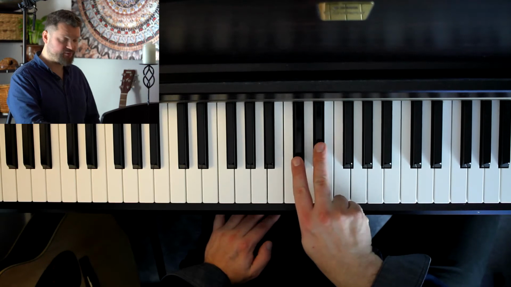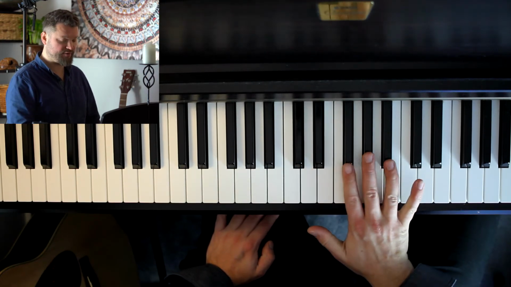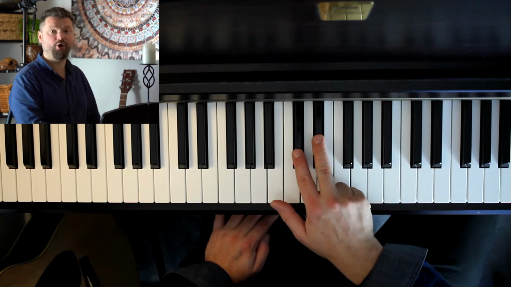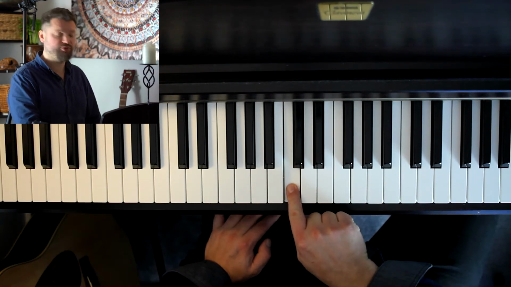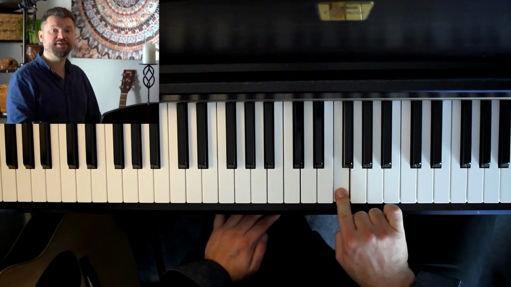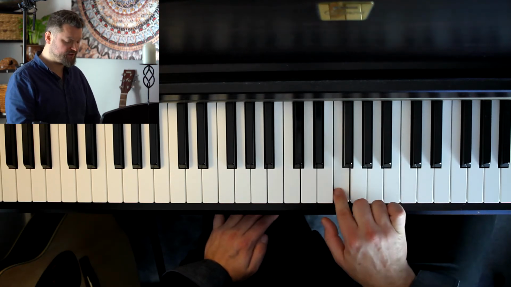So, let's find all Fs and all Cs on the piano. We have a group of 2 black keys and a group of 3 black keys. Note C is always under the group of 2 black keys. Note F is always under the group of 3 black keys.